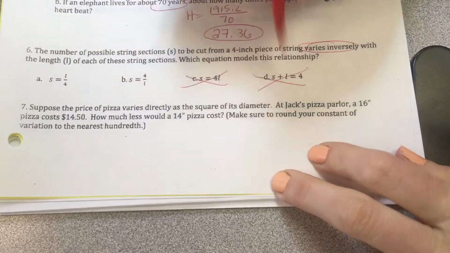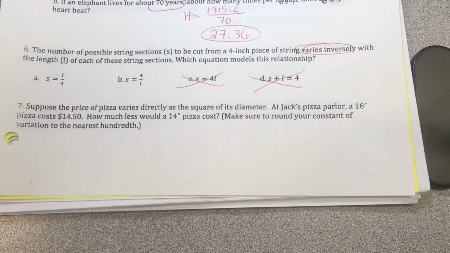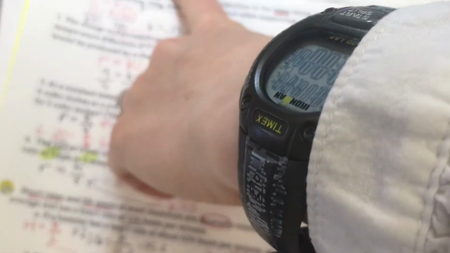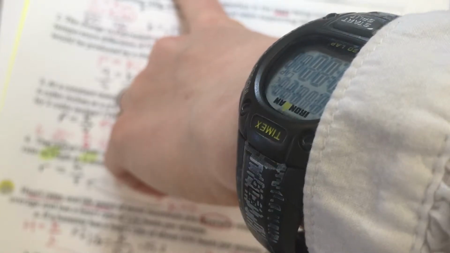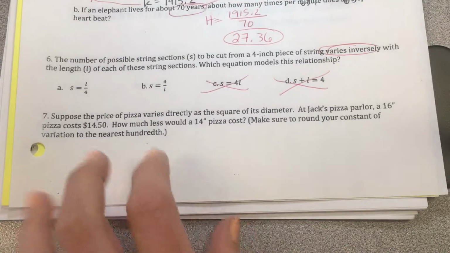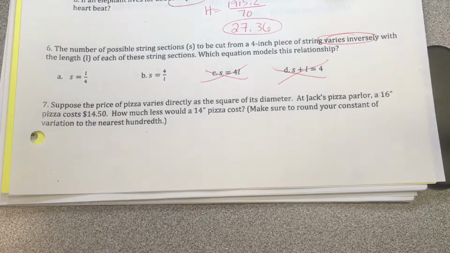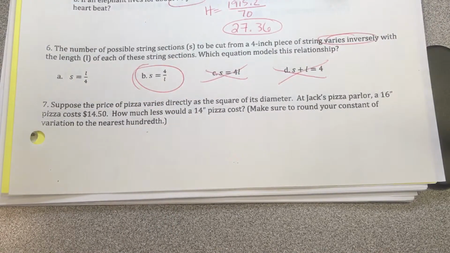Andy, why can those two be marked out? Inversely, if you go back up to the top of your paper, inversely has what kind of thing in it? Division. Inversely is divide. Which one is it? A or B? Why is it B? It is B. Why should L be on the bottom? All right, because it's length. What else? Why is it B?